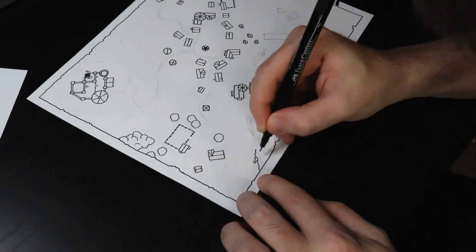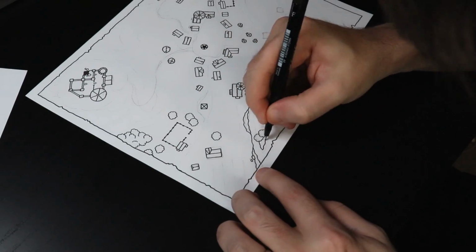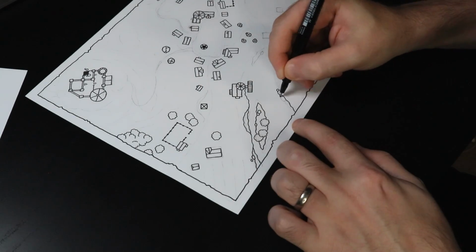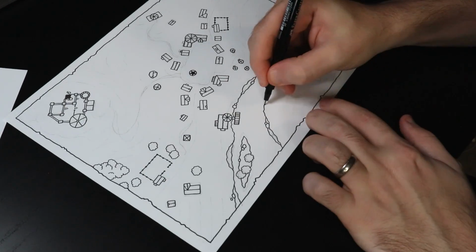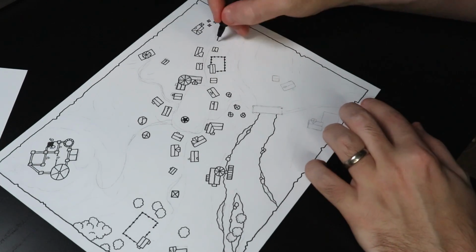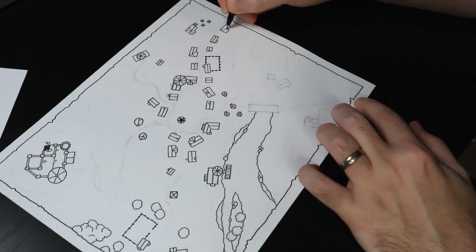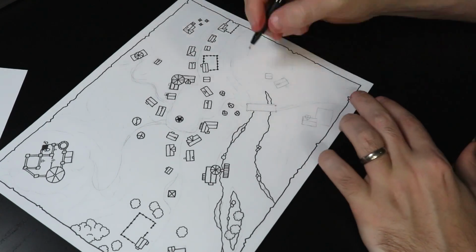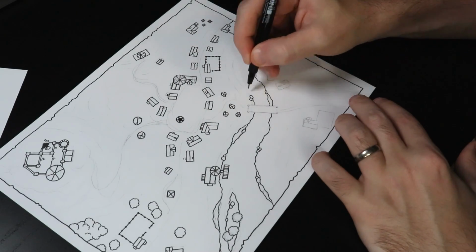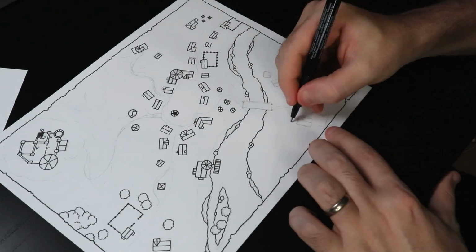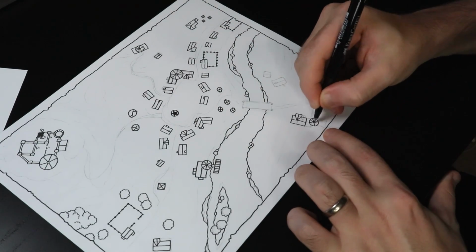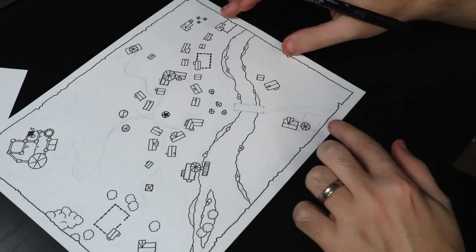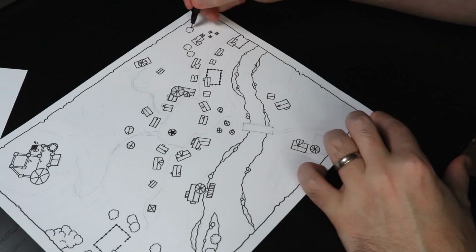Side note, real quick, I know I talk about this in all of my videos, but I really want to stress that even if you think you can't draw, you can absolutely draw a map that looks just as good as this, if not better. Honestly, I'm just drawing rectangles with lines, squiggly little circles and little patches of grass. There's no fancy drawing here.